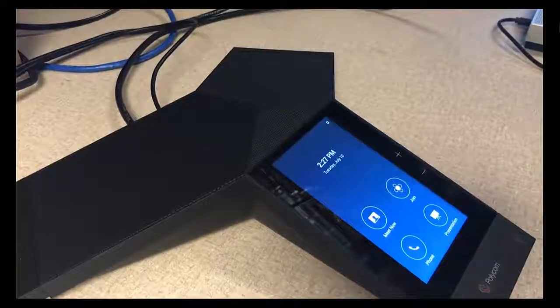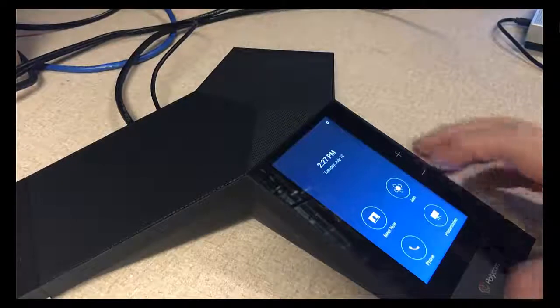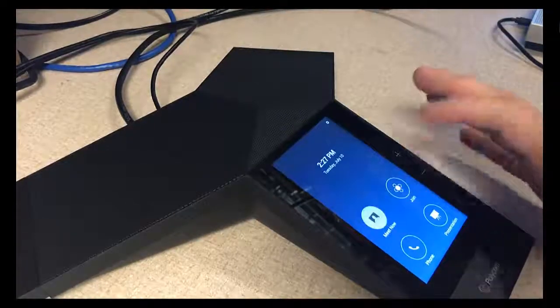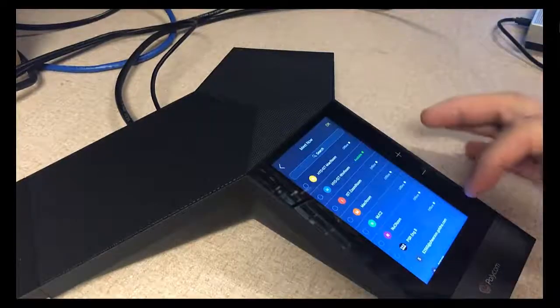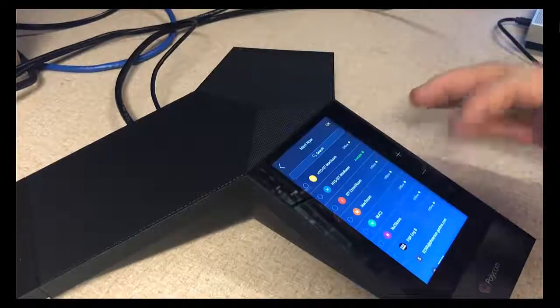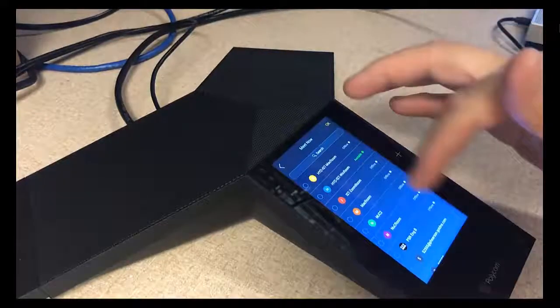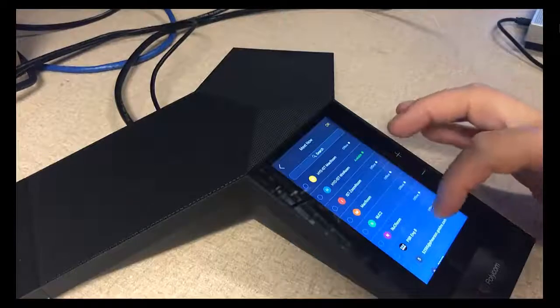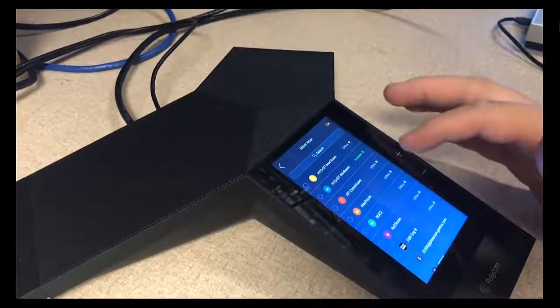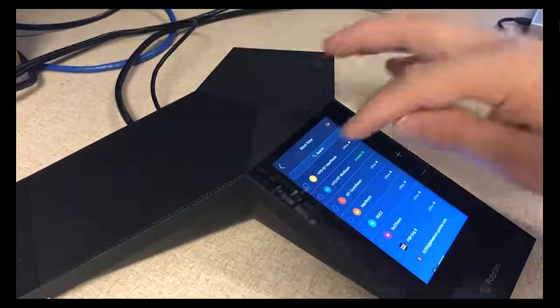The menus we see on the Trio: we can do a meet now, where we list some of our other users under our same account. In this case, I have a few others. This would start a room or start a conference.